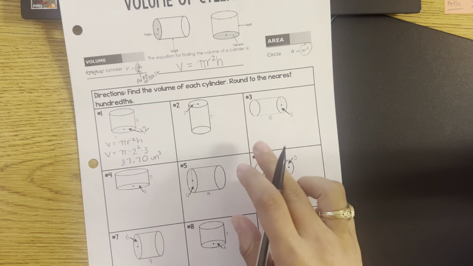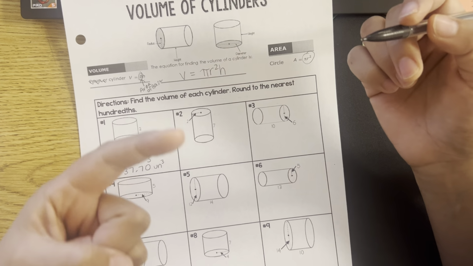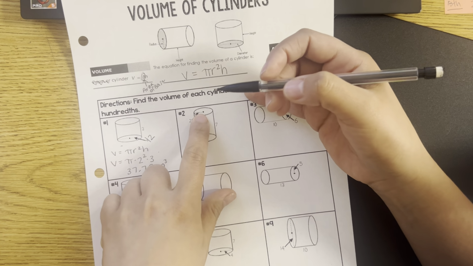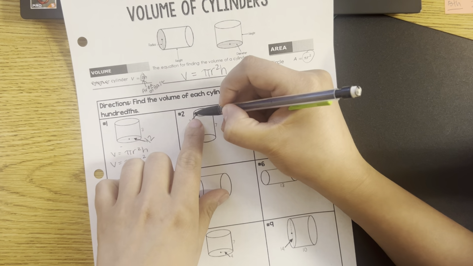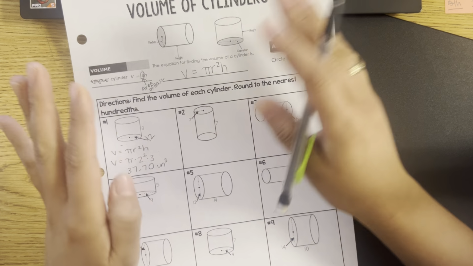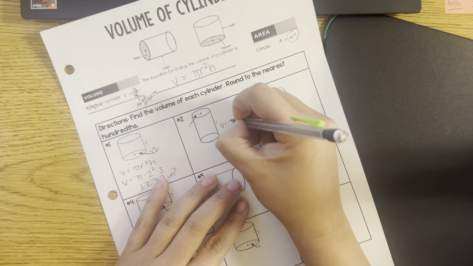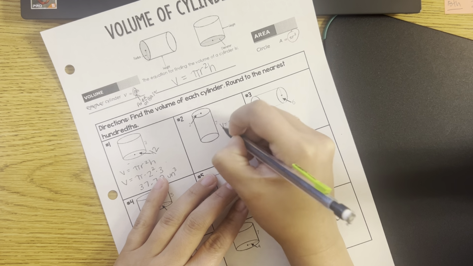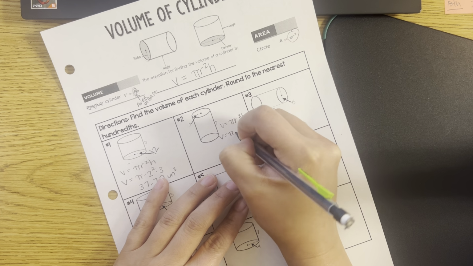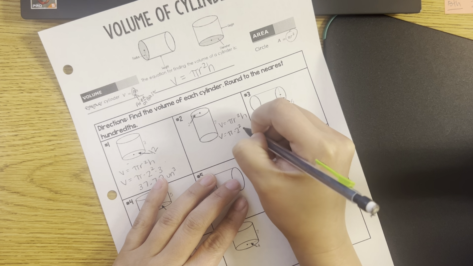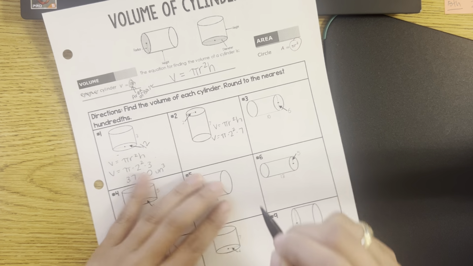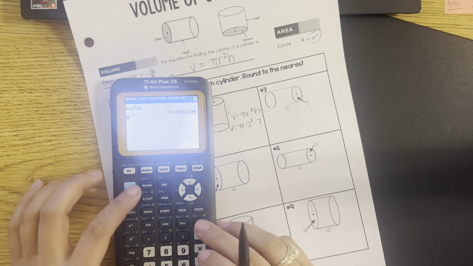Okay. Number 2, first things first, what part of the circle did it give me? It gave me the radius. How do I know that's the radius? It's because it's already halfway across the circle, so I don't need to cut it in half again. So I'm good. So we're just going to use the formula. V equals pi r squared h. V equals pi, the radius of course is 2, and we're going to square it, times the h, which in this case is 7. And you just let the calculator do the magic.